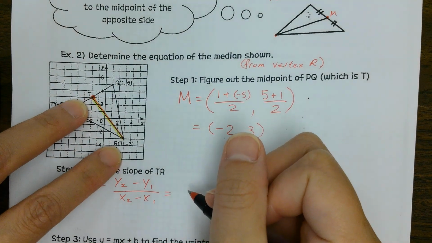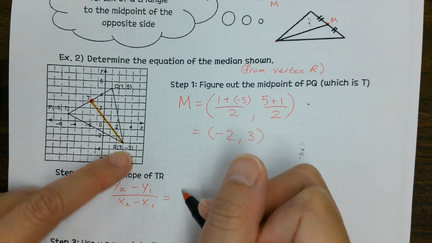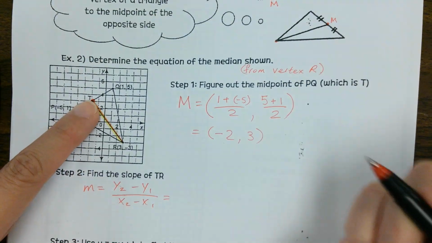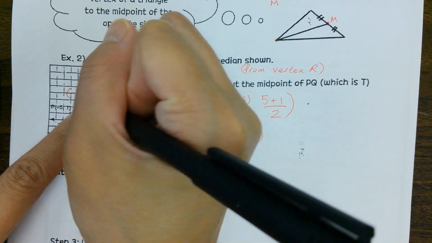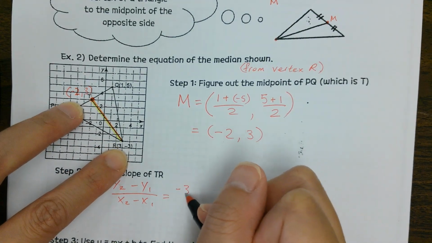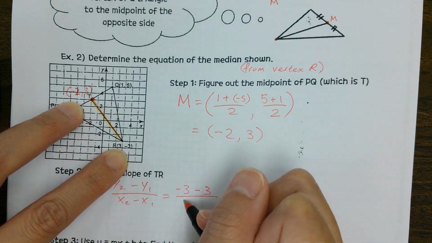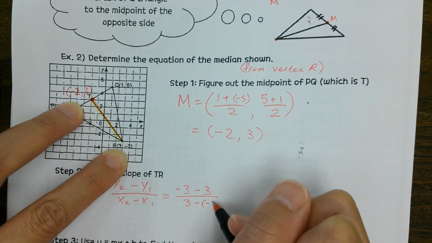Okay, so using the points T and R, this midpoint was negative 2 and 3. Using these 2 points, I have negative 3 minus 3 over 3 minus negative 2.